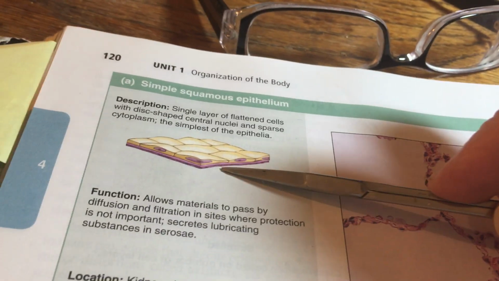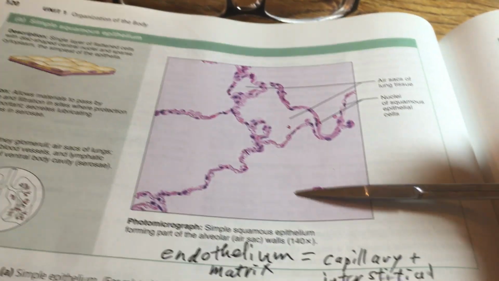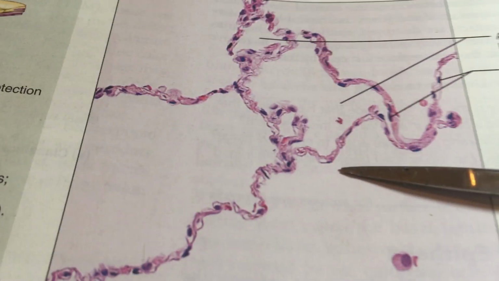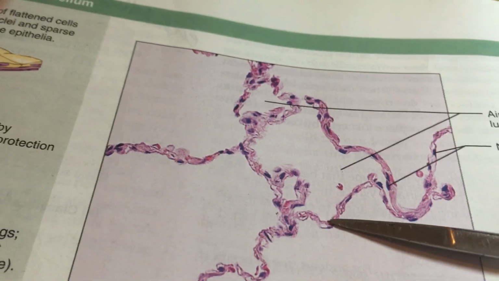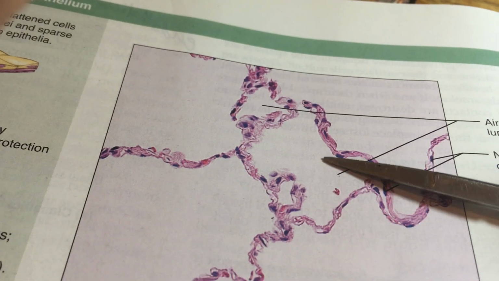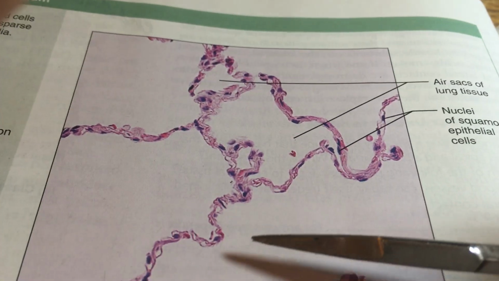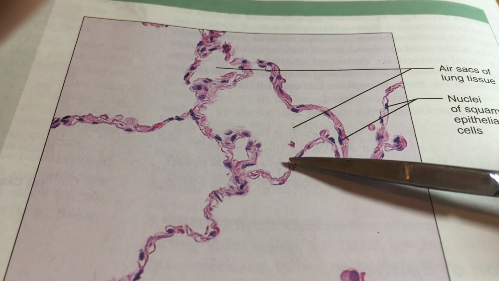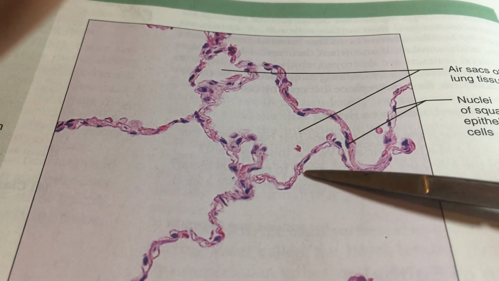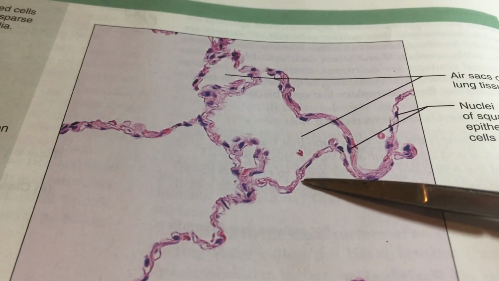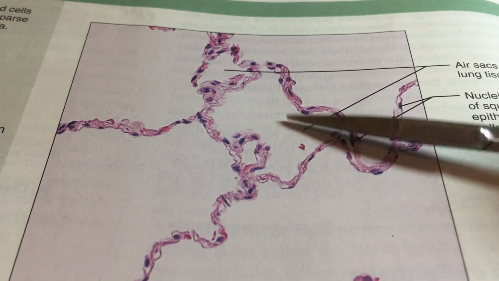Then they give us this example right here where we have a simple squamous and we're in the lungs and we're considering gas exchange. When you get used to looking at micrographs, you can pick things out pretty easily. This is the type 1 alveolar cell. This is the actual squamous cell. There's air in here.